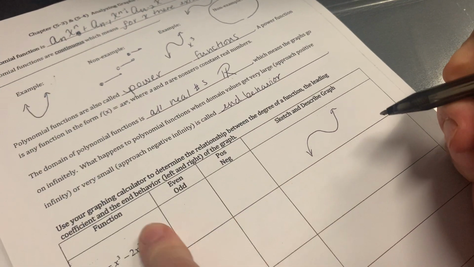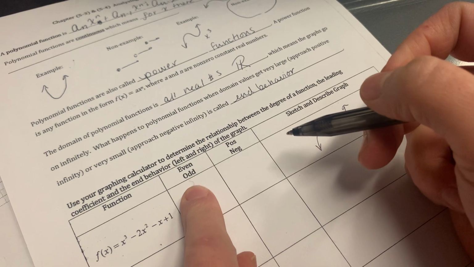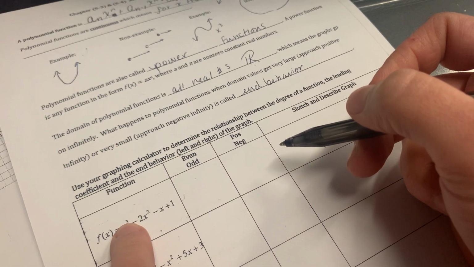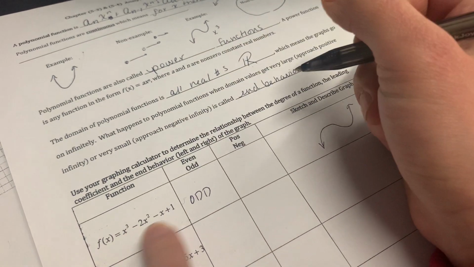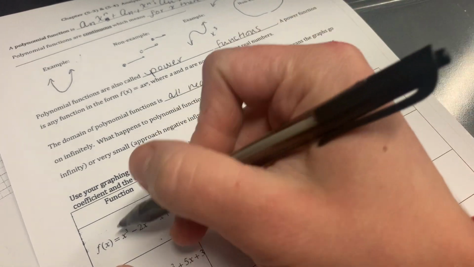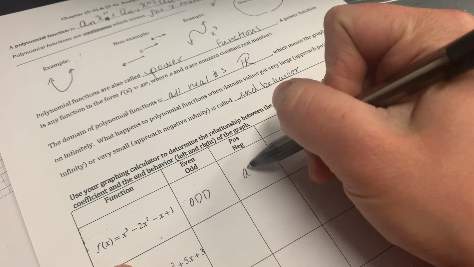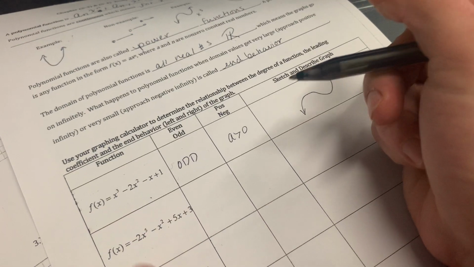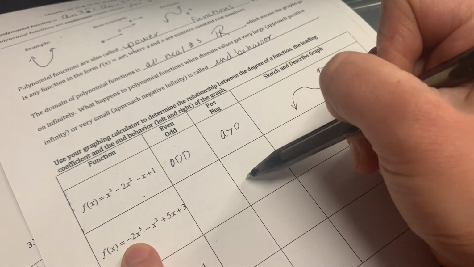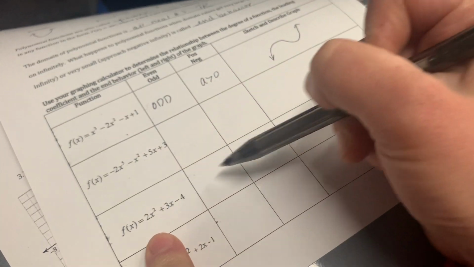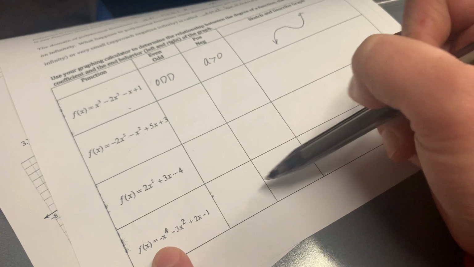Okay, so was this an even or odd function? It's odd because it's raised to the 3rd. Was it positive or negative? Our a value in front was greater than 0, so yes, it was positive. Here, this is an odd function. It's negative. This is an even function, it's positive, and this is an even, and it's negative.